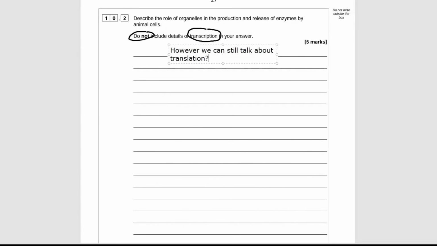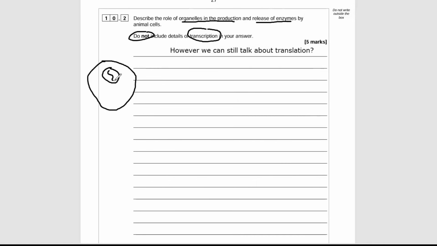Why don't you grab a pen, grab some scrap paper, have a go at this, try to make 5 bullet points about how proteins are made in a cell, i.e. enzymes are proteins. So how are proteins made in a cell, and then how are they released to the outside of the cell? All right, I'm going to go through the answer.